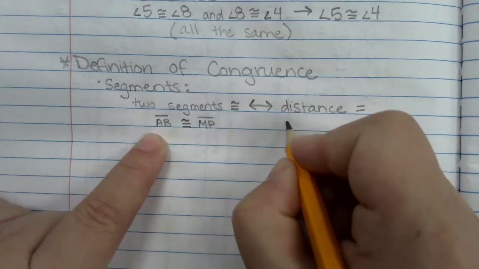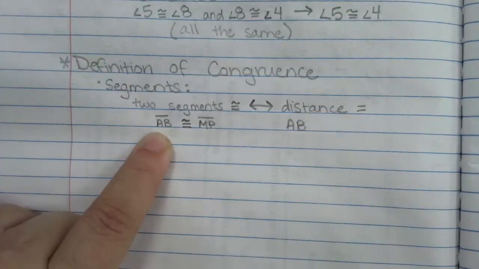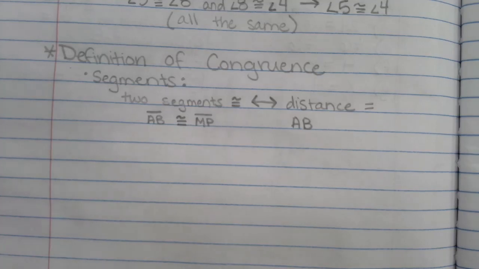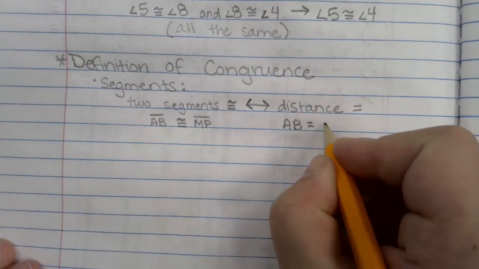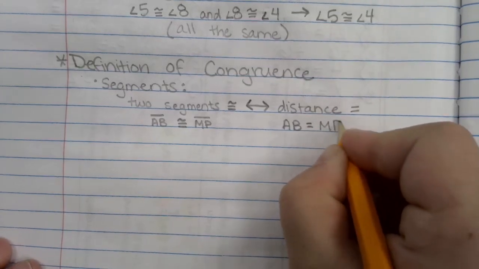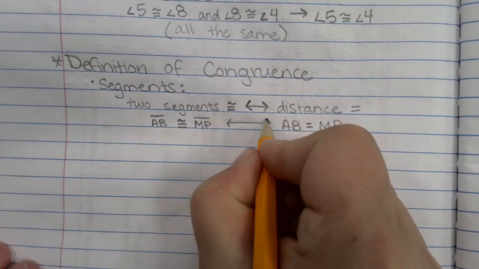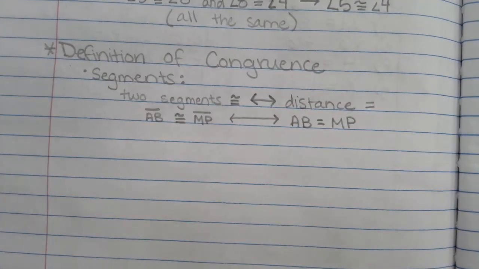For distance, we just do AB. We don't put that segment on top. And we're going to say that the distance from A to B is equal to the distance from M to P. And again, we can go back and forth with this definition of congruence. It's an if and only if statement.